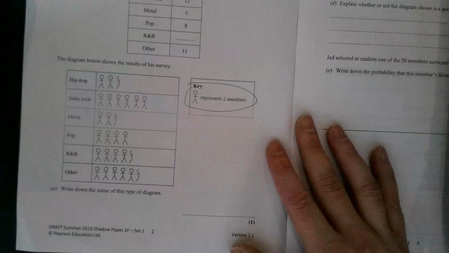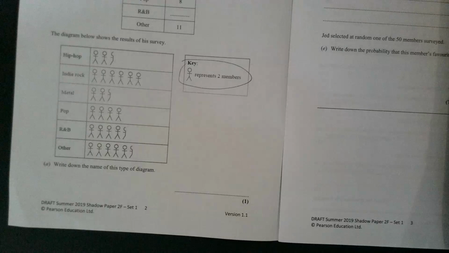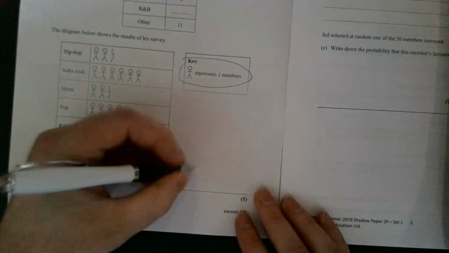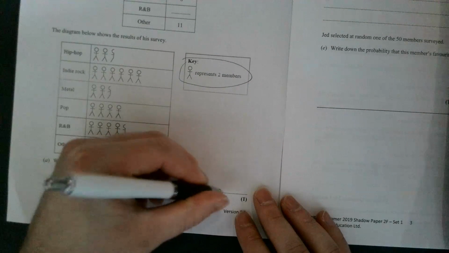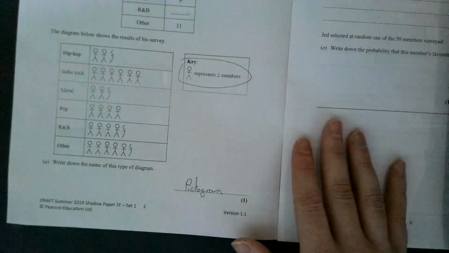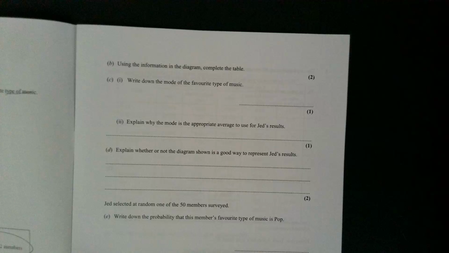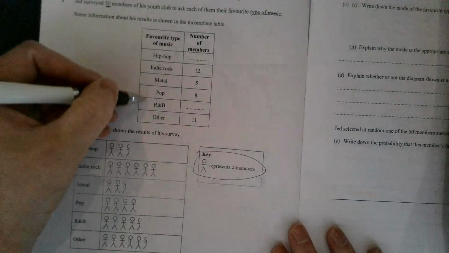Our first question is, write down the name of this diagram. I've just mentioned it. It is a pictogram. Using the information in the diagram, complete the table. So our table up here, we're missing both hip hop and R&B.